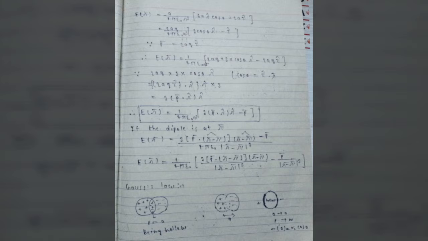If the dipole is at, let us say, some point r prime, then this r would represent the distance from that point, and E at r is going to be 3 p dot unit vector in the direction of r minus r prime, minus p divided by 4 pi epsilon 0 times the magnitude of r minus r prime cubed.